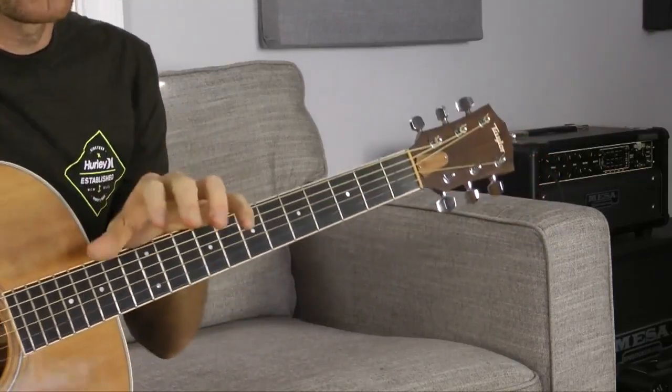Just being more aware of the fretboard and where these different chords exist is only going to help your playing. And even if you just are thoughtful about it and spend a little bit of time, that stuff really adds up in the long run, right?